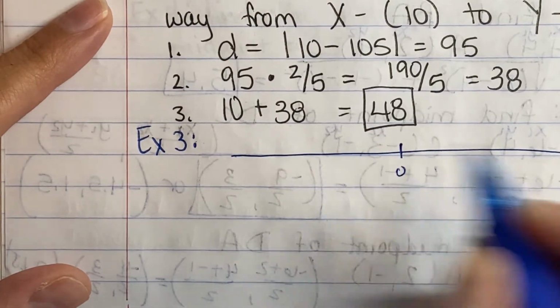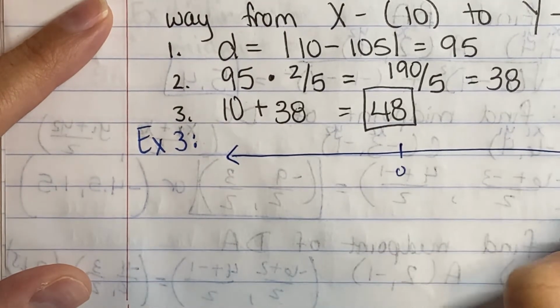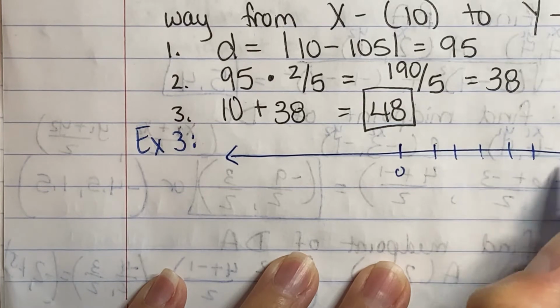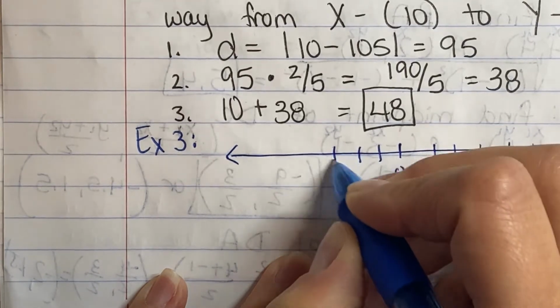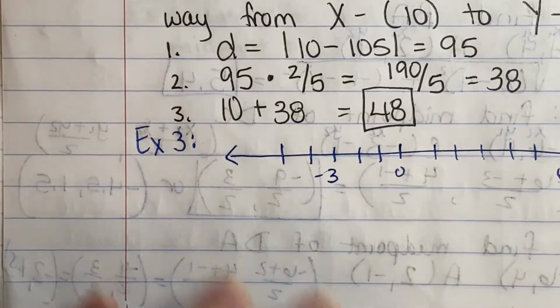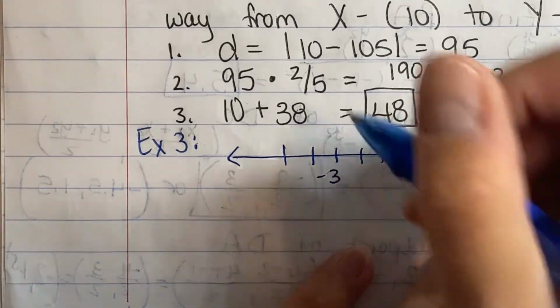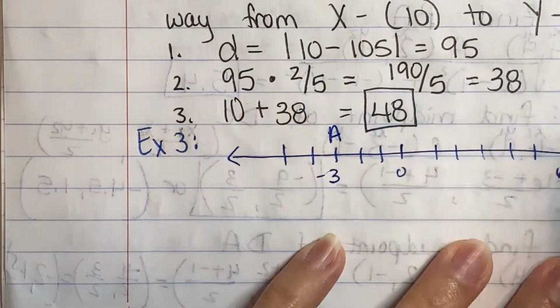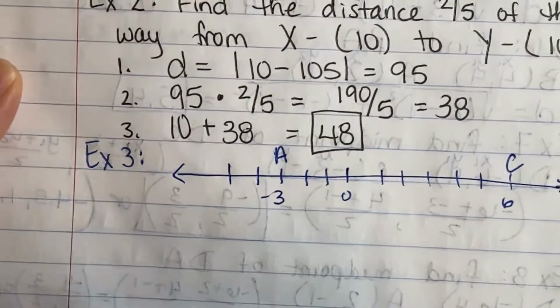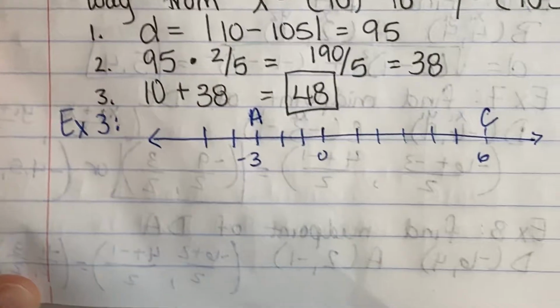So here we have 0, and we'll just do 1, 2, 3, 4, 5, 6 here, and -3. And we're gonna call this A, and we're gonna call this C. Hope I have that lined up okay.